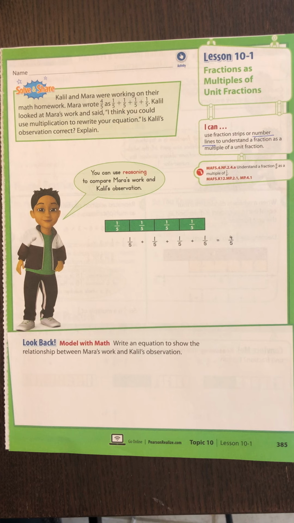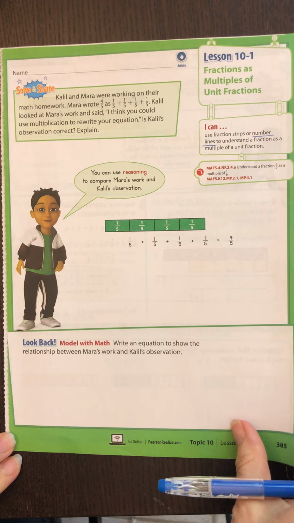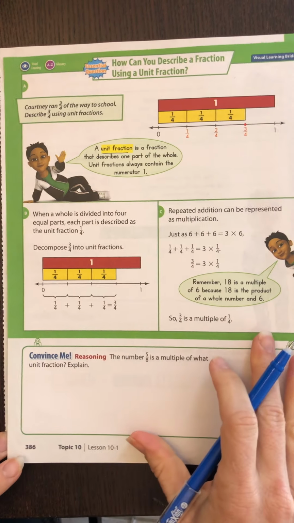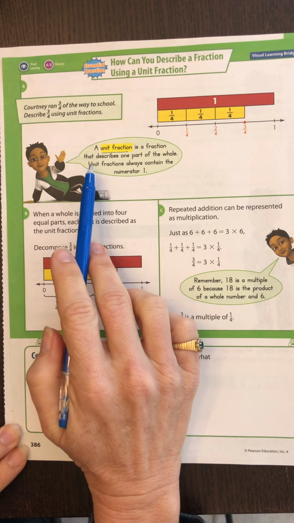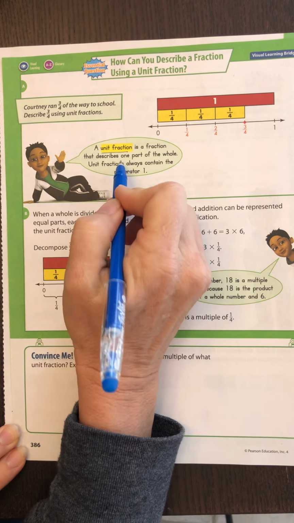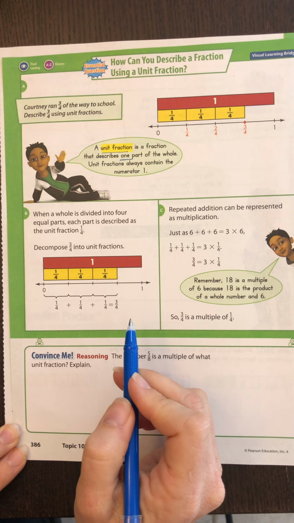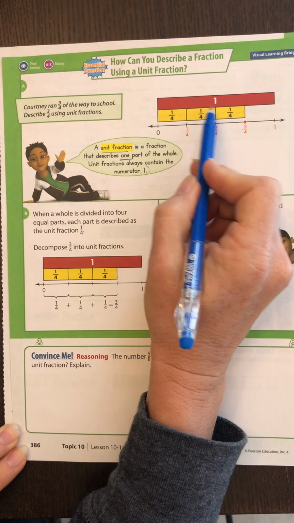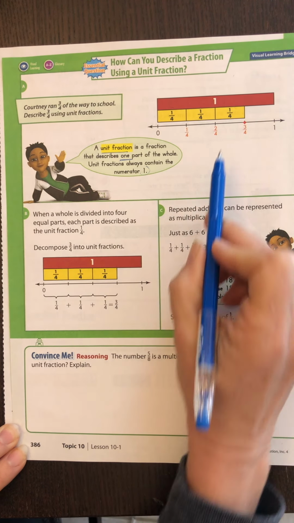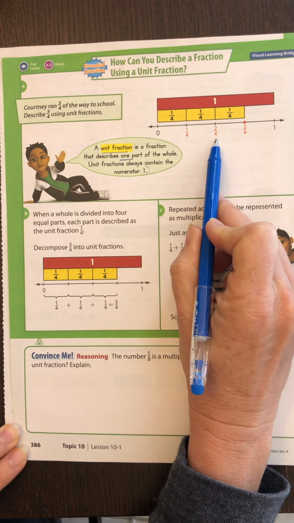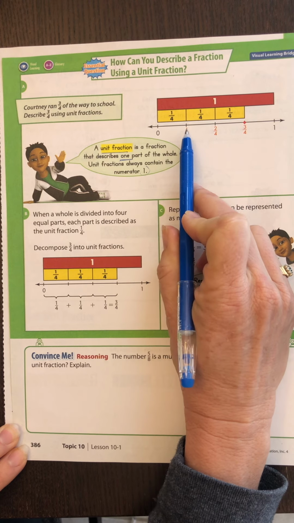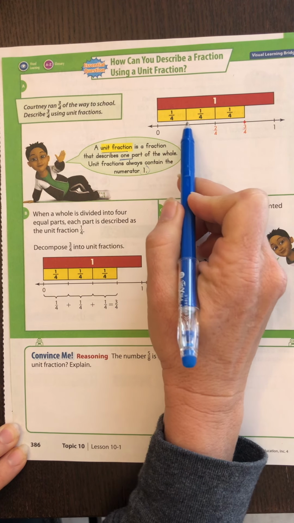You should have already watched the visual learning video for lesson 10-1. It explains some of our vocabulary. The first one is a unit fraction. As a review, a unit fraction is a fraction that describes one part of the whole. Unit fractions always contain the numerator 1. So the top number of your fraction in a unit fraction is always 1. 1/4 is a unit fraction. 2/4 is not a unit fraction. 3/4 is not a unit fraction because we don't have a 1 in the numerator as we do with 1/4.